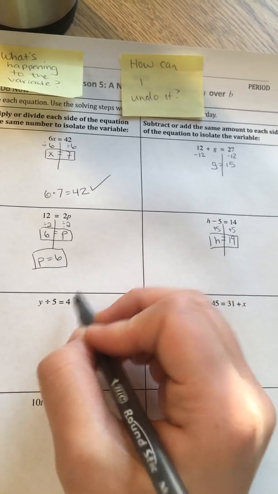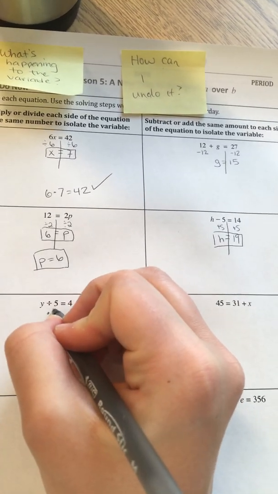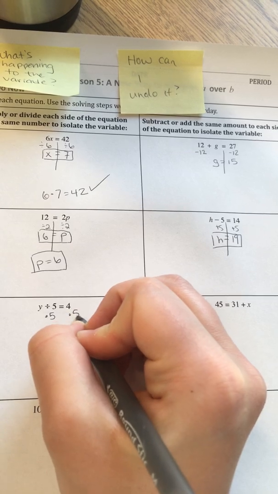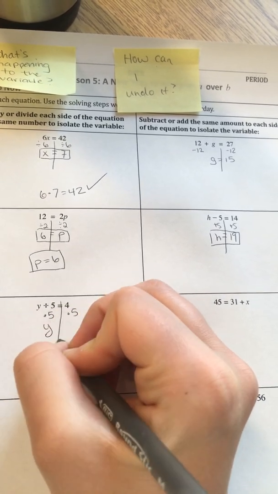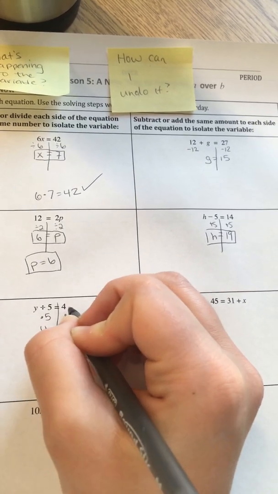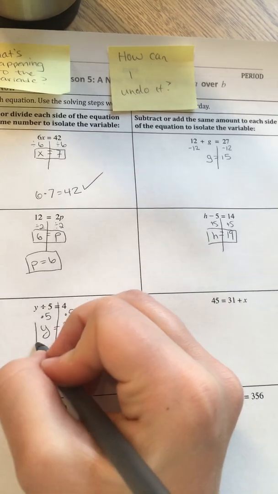y divided by 5 equals 4. y is being divided by 5. I'm going to do the undoing step. So on this side I have y left, and on this side I have 20, because y was being divided by 5, so I multiplied by 5.